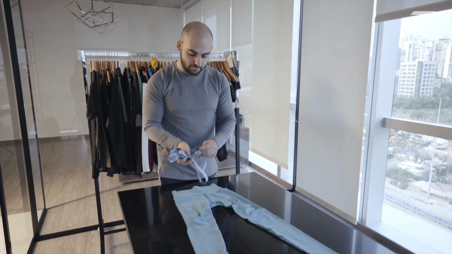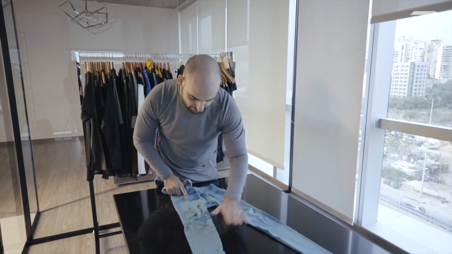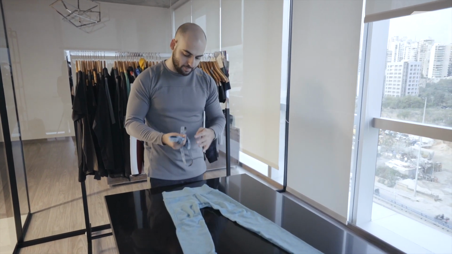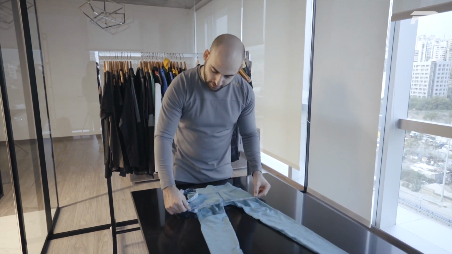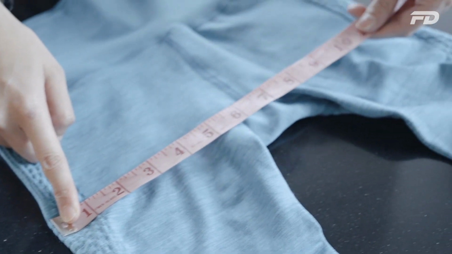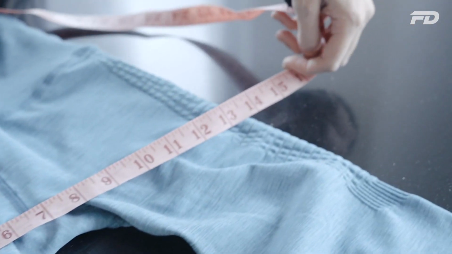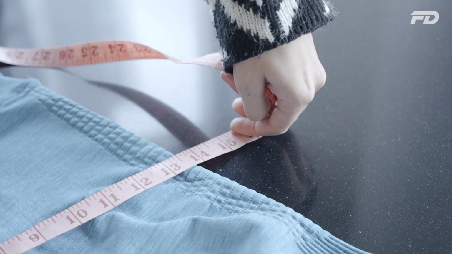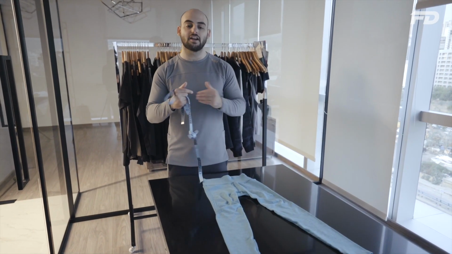We'll take our measuring tape, we'll make sure that things are laid out as flat as possible, and then we'll measure from end to end, making sure our tape is taut and tight throughout, in order to get an accurate reading. Why is this measurement important, and why do these three measurements make a lot of sense together?